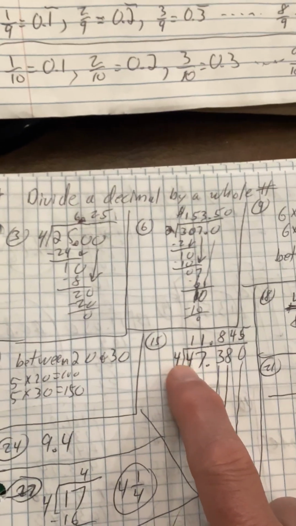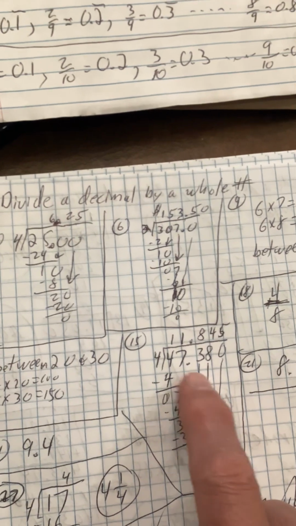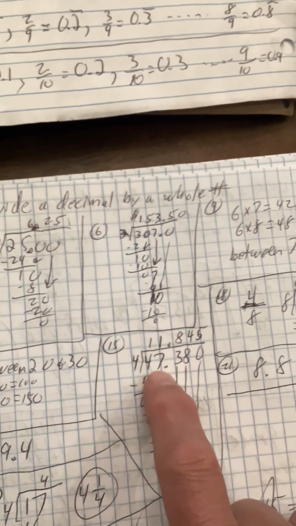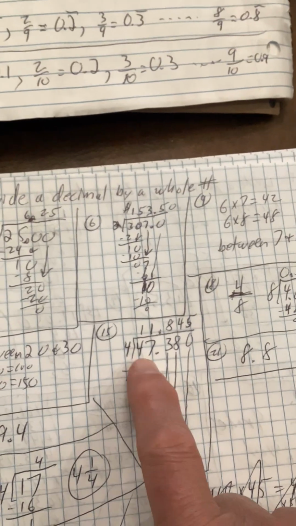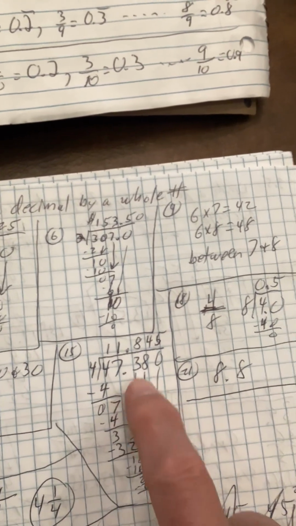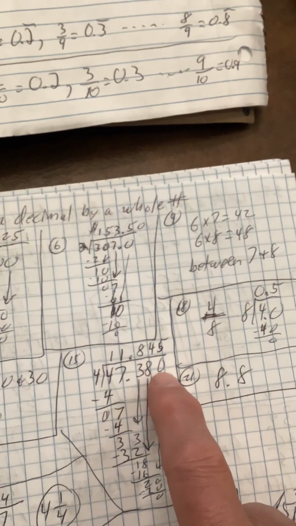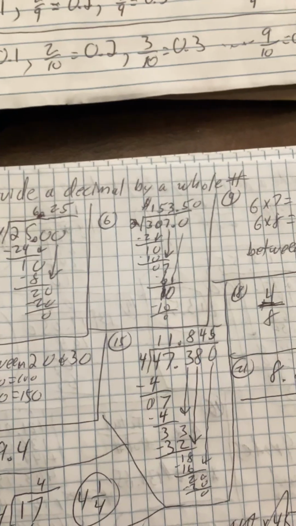Number 15, I'm okay if you just wrote 11. 4 times 11 is 44, and just kind of skip the process there, but anyways, one at a time here. And then there's my division, just annexing zeros until I get my answer, since I'm not rounding.